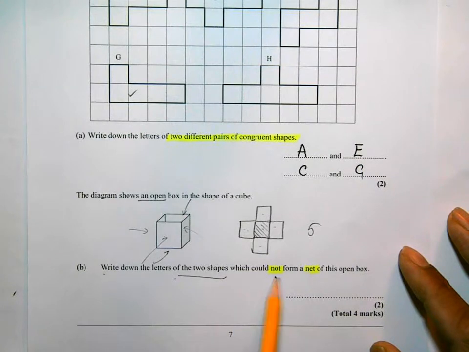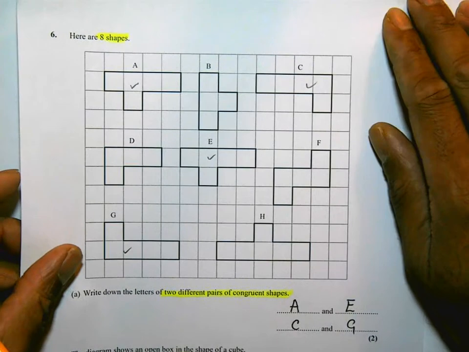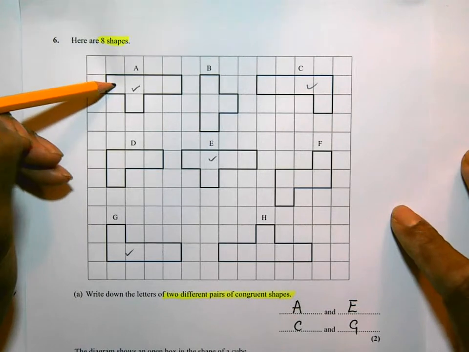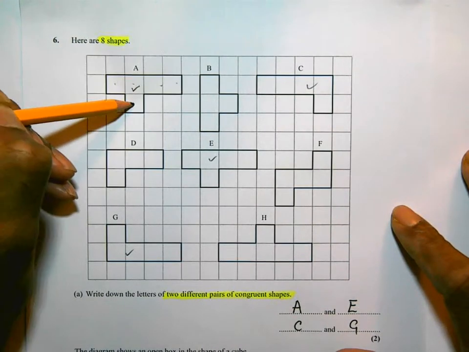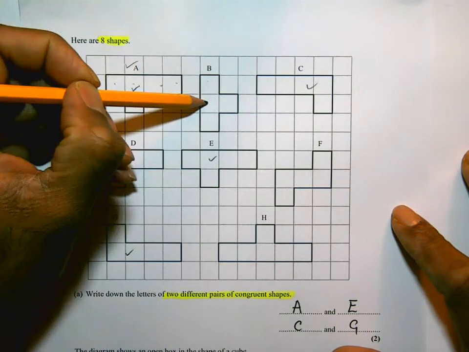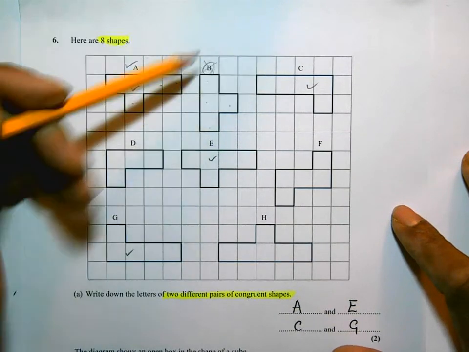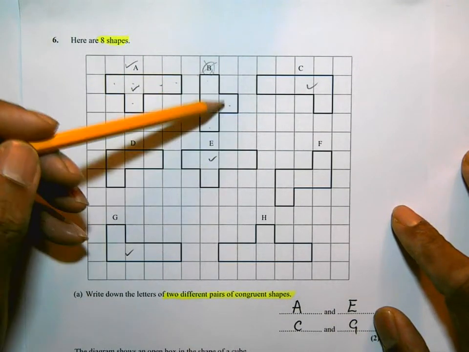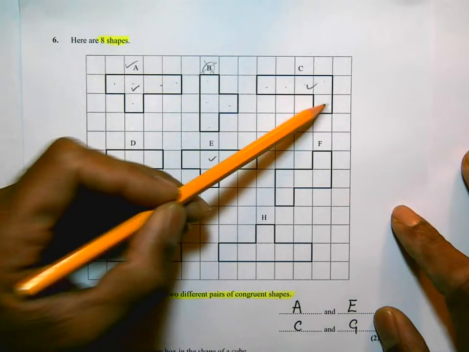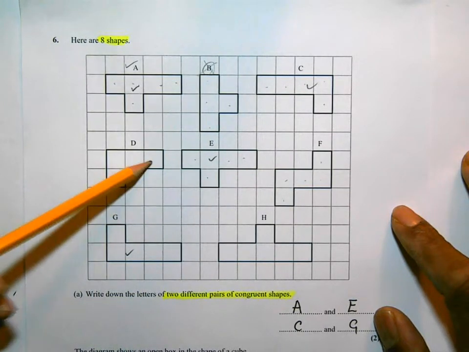So if I go back up to the top and look here, shape A has 1, 2, 3, 4, 5. So that could be the net. Shape B has 1, 2, 3, 4. Definitely cannot be the net because it only has 4. So we need ones with 5 squares. Yep, 5. 5. And this one has 4. Bam. I think I've answered my question here now.